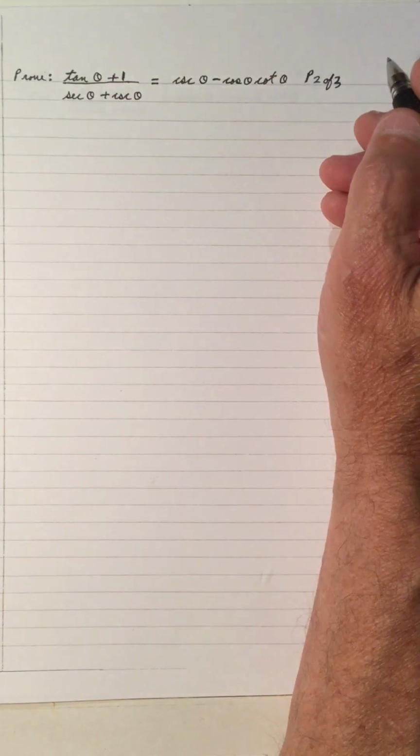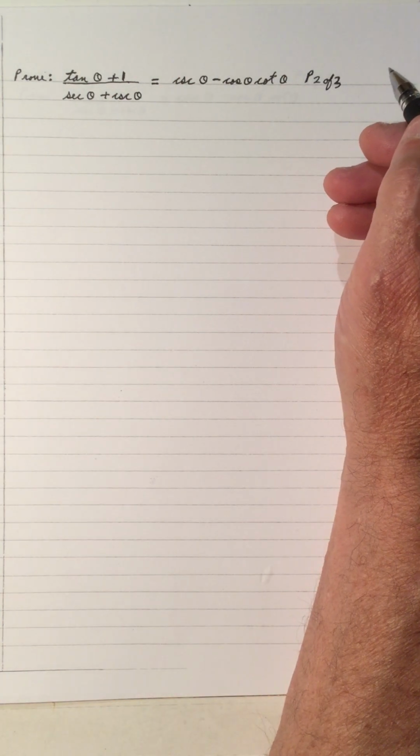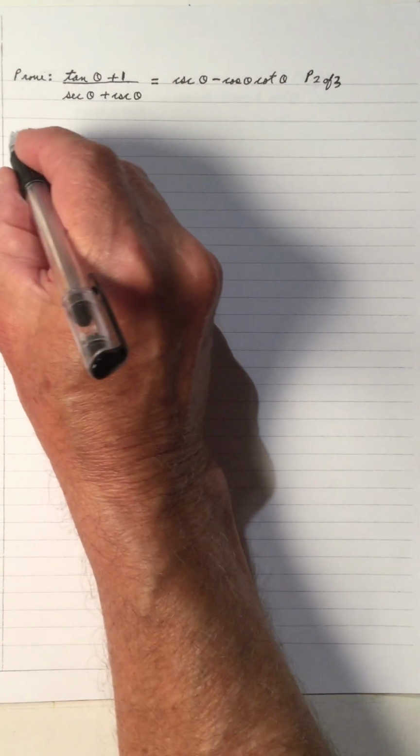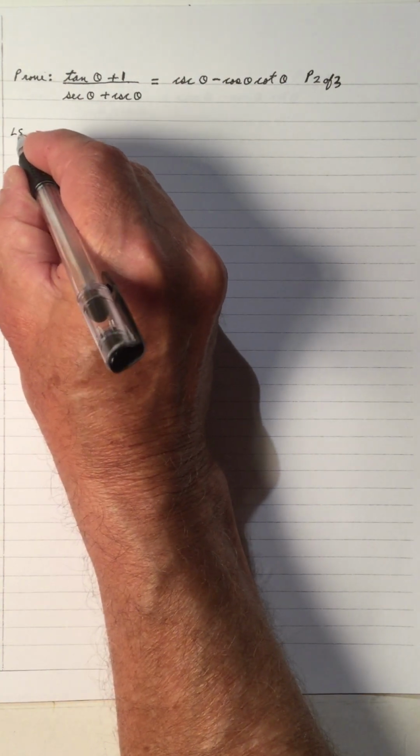So I have a trig identity here which has a left side and a right side. But what I'm going to do is work it out two different ways. And here we go with the first way. So we do the left side.